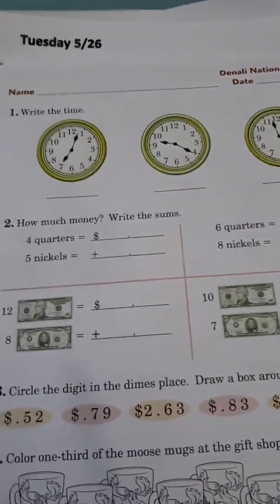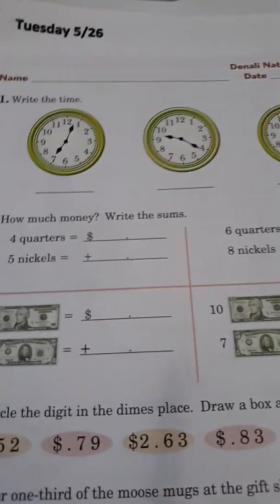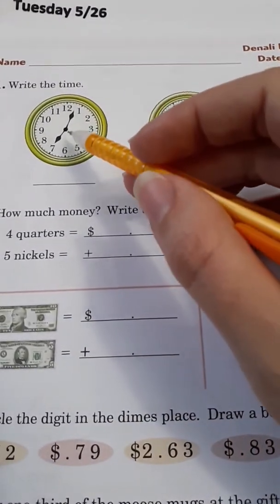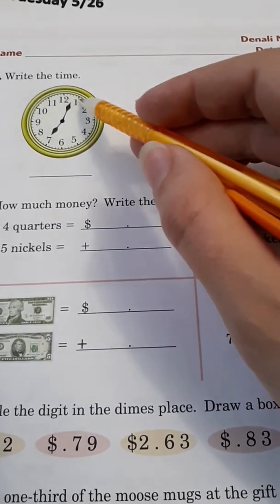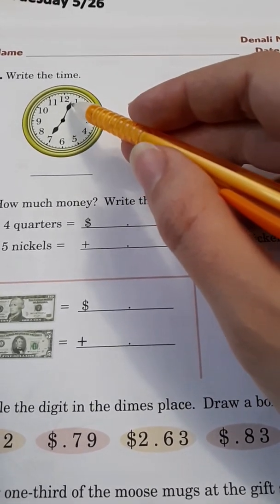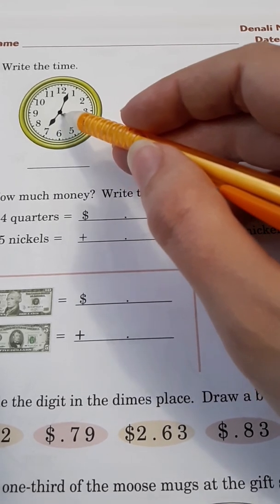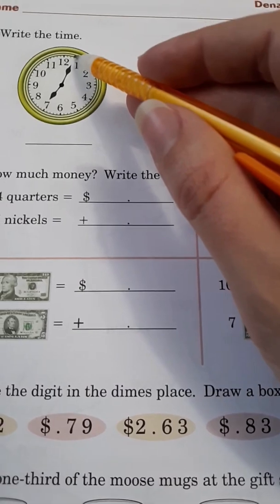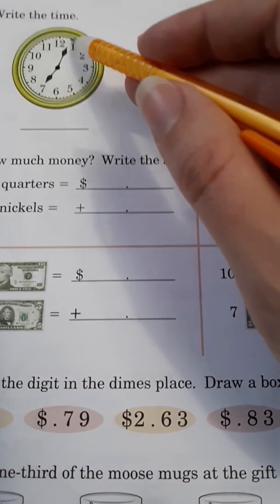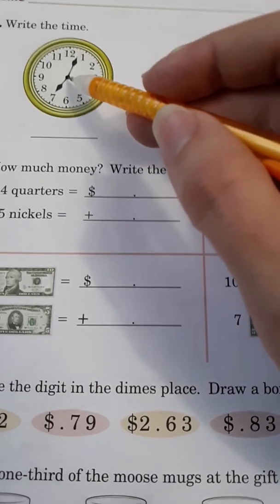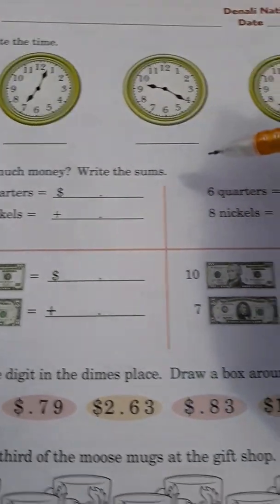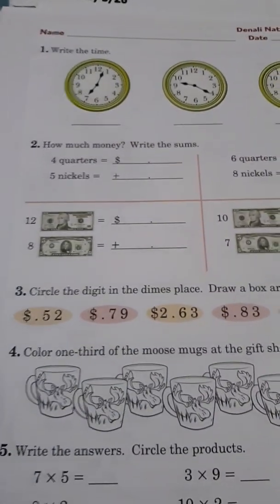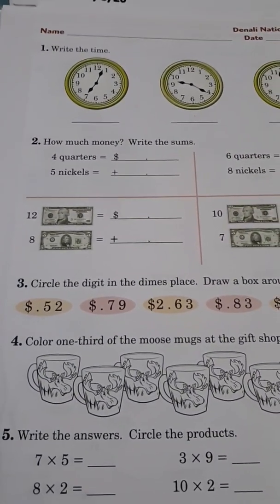All right, let's begin. In section 1, you need to write the times. Make sure you're counting by ones if the longhand is in between the numbers, because you're going to say it's 7 o'clock plus 1, 2, 3 minutes, so it's 7:03. All right, and the same with the other clocks. Make sure you check shorthand is the hour hand, longhand is the minute hand. You already know that, so that should be easy.